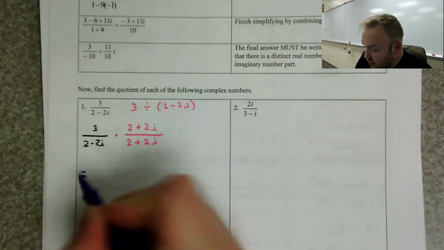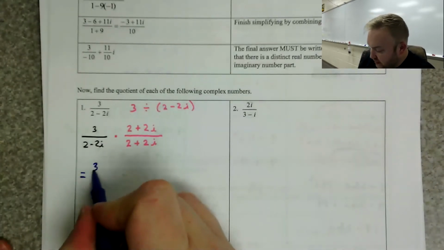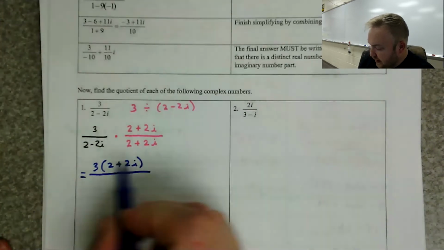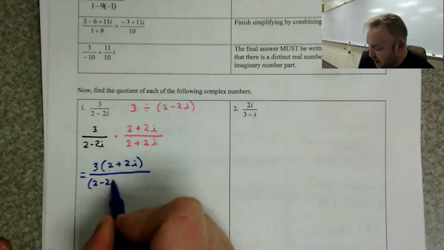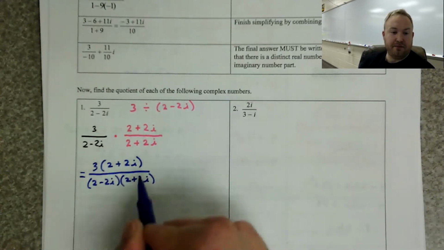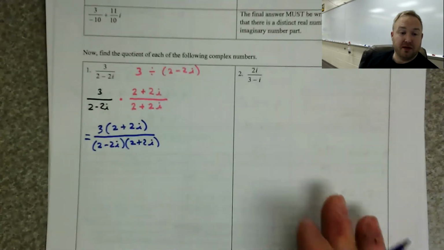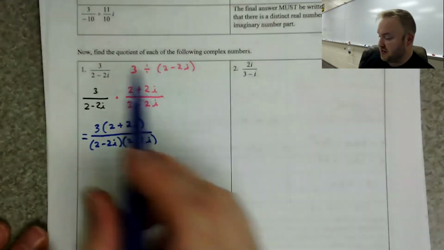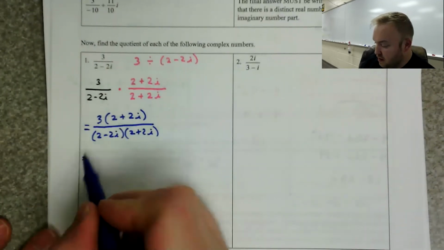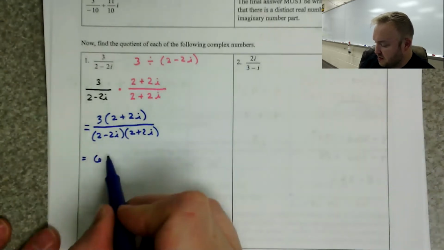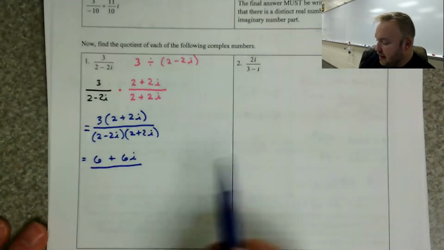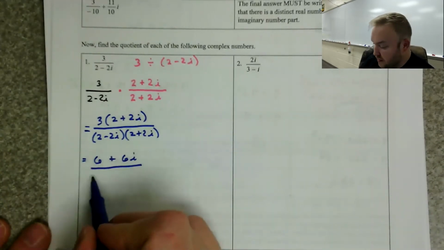In our numerator, well, it's just 3 times 2 plus 2i. In the denominator, we've got 2 minus 2i times 2 plus 2i. This is a step that from now on I'm going to skip, but I think it helps to show it this time. So you can see that I'm just distributing this 3. So 3 times 2 gives me 6. 3 times 2i gives me 6i. In the denominator, 2 times 2 gives me 4.